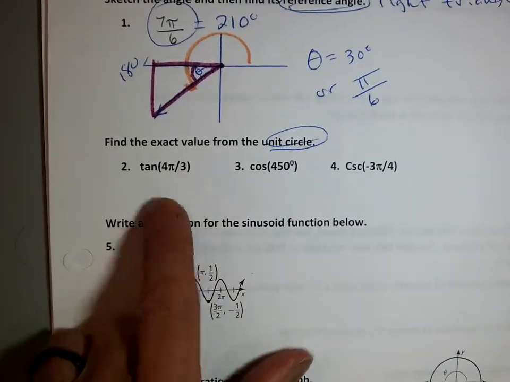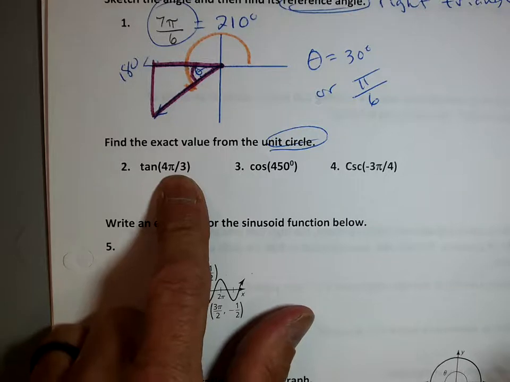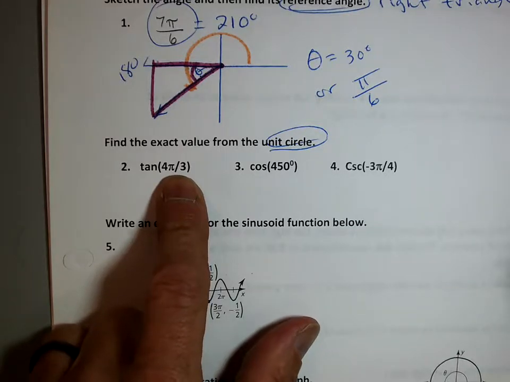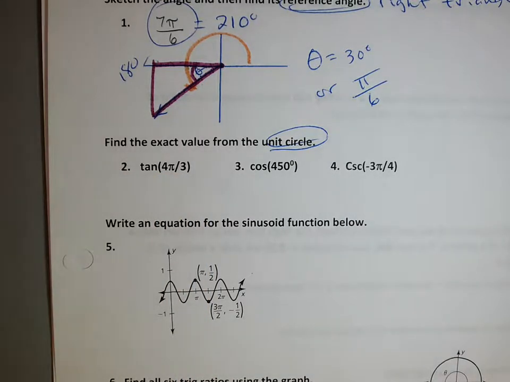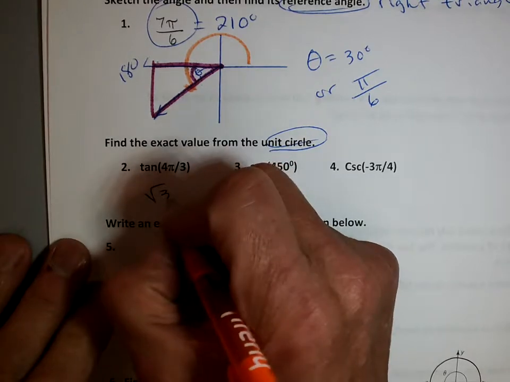So tangent of 4 pi thirds. So if we look at our unit circle, we put the tangent values on our circle on the outside in orange. So if we're looking for 4 pi thirds, it is there. Tangent value is there. It's already on our circle. It's just the square root of 3. That's the answer. That's it? That's it. We love that. I know, isn't that nice?